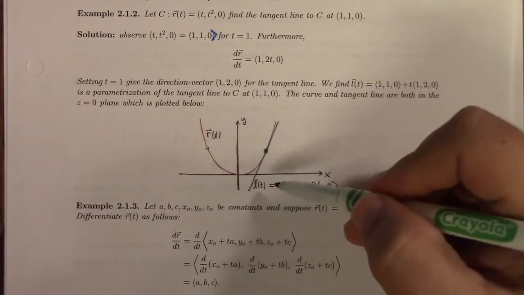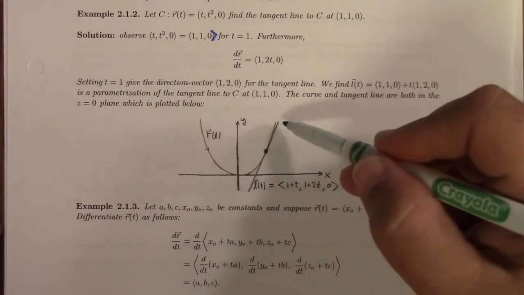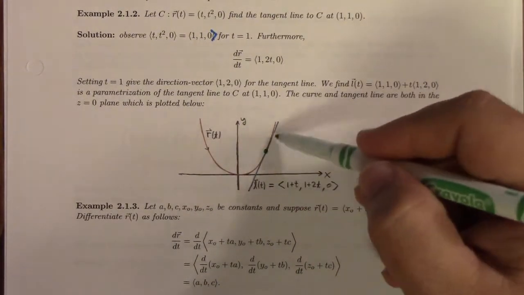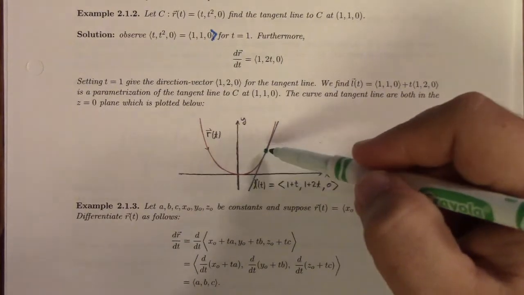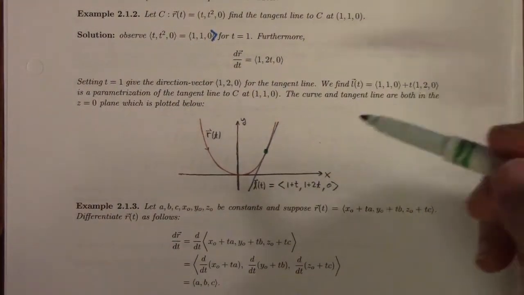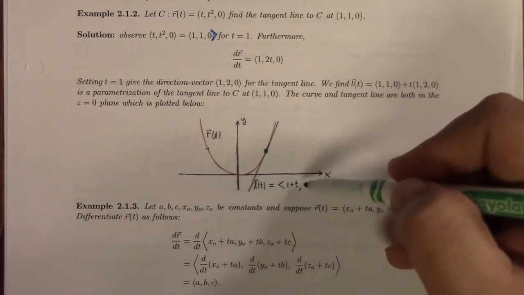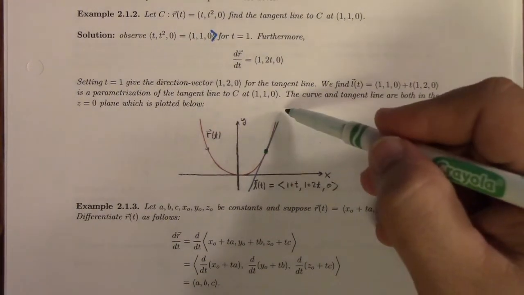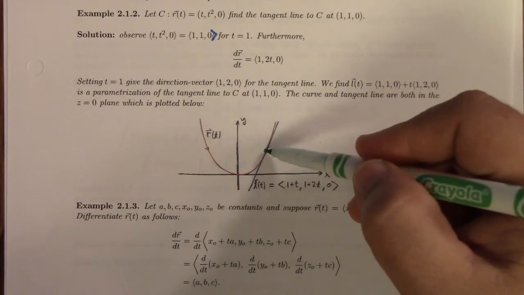But time 0 is when the tangent line gets there. So if you thought about these as the paths of 2 different particles, the particles would not collide at the point of tangency, because if you have a particle traveling the tangent line, at time 1, it's up here somewhere. At time 0, it's there.